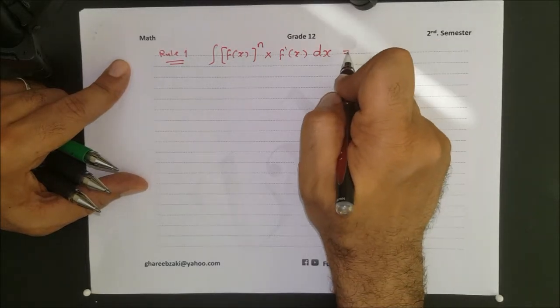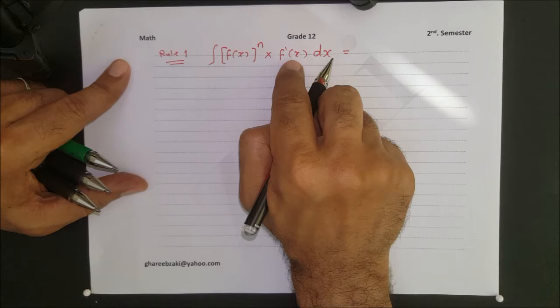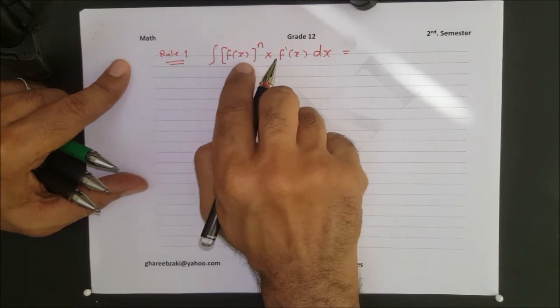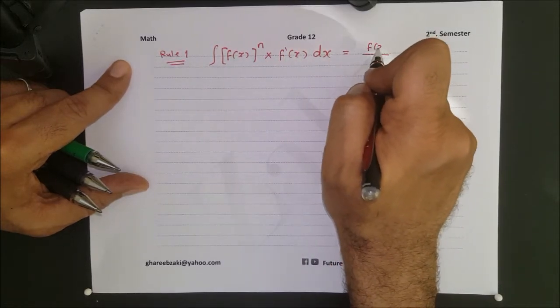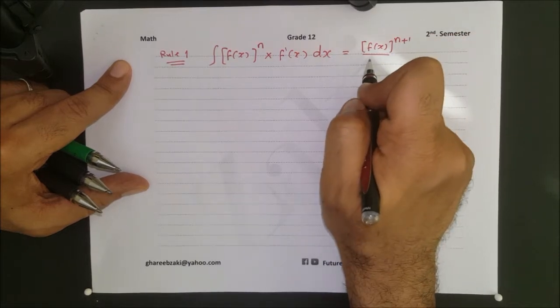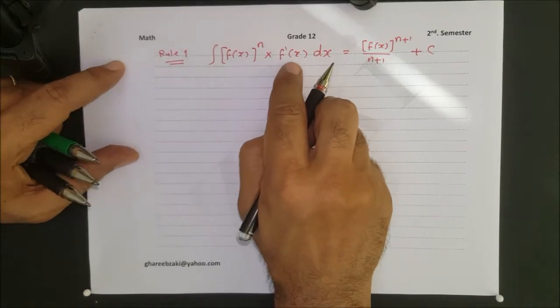So the answer is we add 1 to the power. Remember, this is the function and this is the derivative of the function. This is the main function. So we add 1 to the power and divide by the new power, plus constant. We don't write the derivative function.